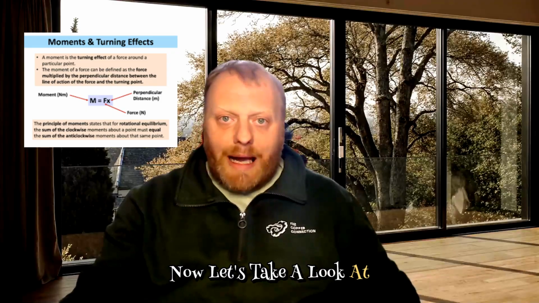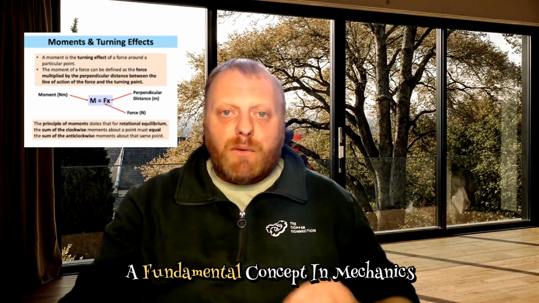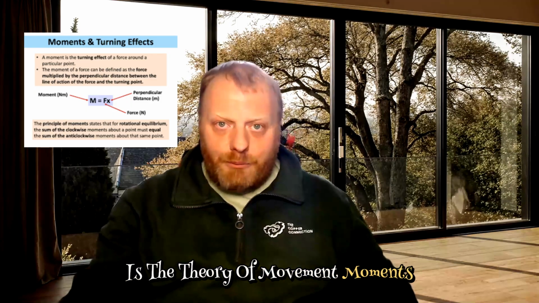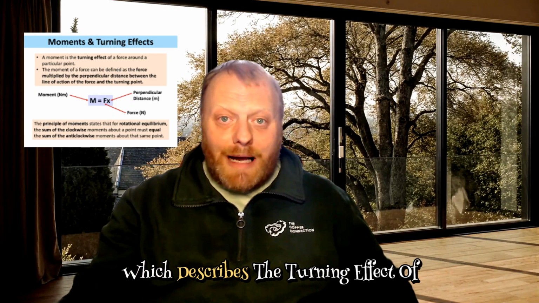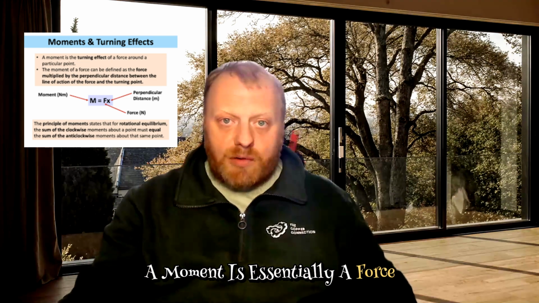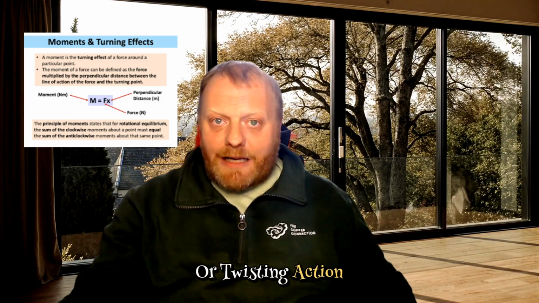Now let's take a look at moments and equilibrium. A fundamental concept in mechanics is the theory of moments, which describes the turning effect of a force. A moment is essentially a force expressed as a bending or twisting action over a distance.